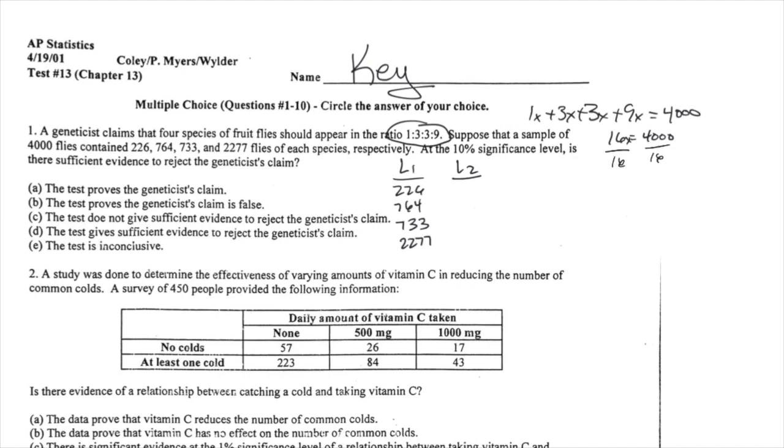This is going to be just x, so this is the one value. 4,000 divided by 16 equals 250. So x equals 250. The 3x is going to be 3 times 250, which is 750.